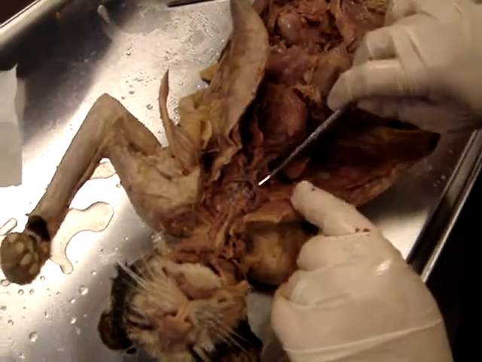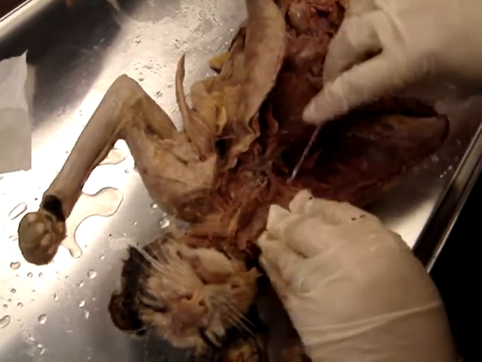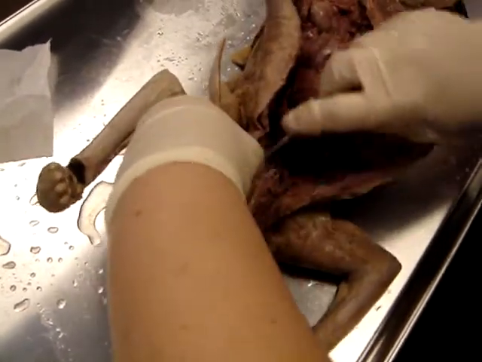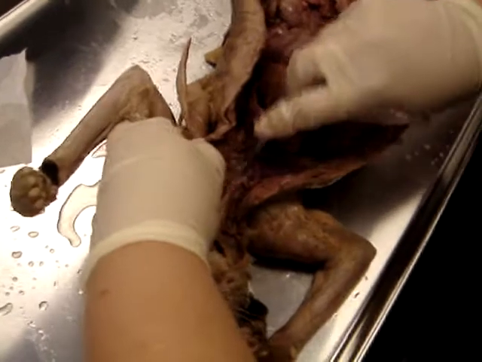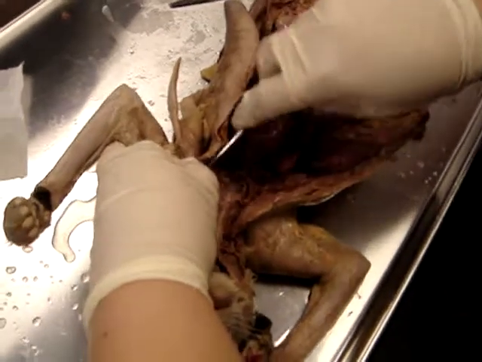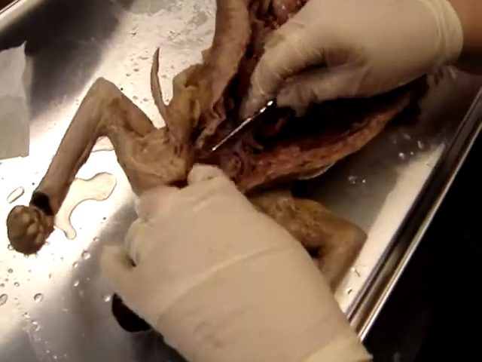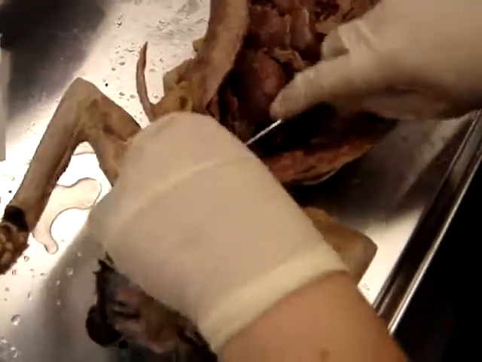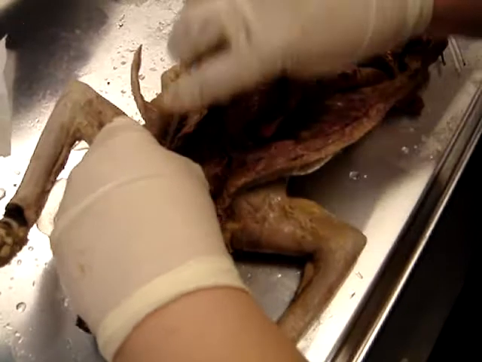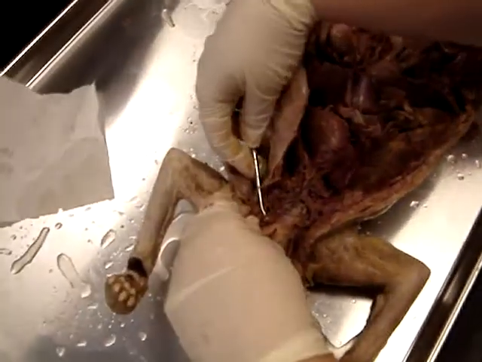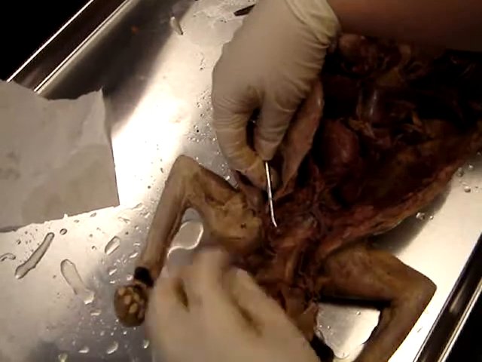And then each brachiocephalic vein splits again. And so you see that little Y that's showing up here? So it splits, and this piece that goes towards the arm is the subclavian vein. This piece that goes up toward the neck is the external jugular vein.